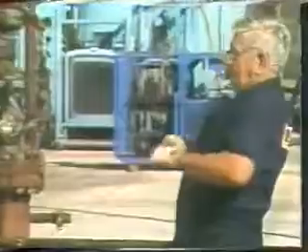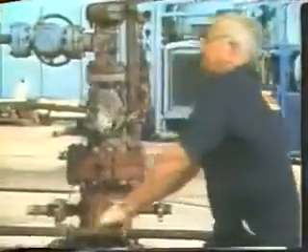To jar down, the tools are gently pulled up until the jars are opened. Then, by releasing the wireline rapidly, the jars are suddenly closed by the weight of the stem falling. This delivers a downward impact to the tools below the jars. In this manner, the wireline specialist can deliver the hammering blows needed to perform wireline operations downhole.